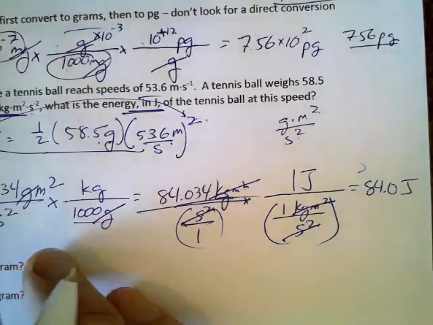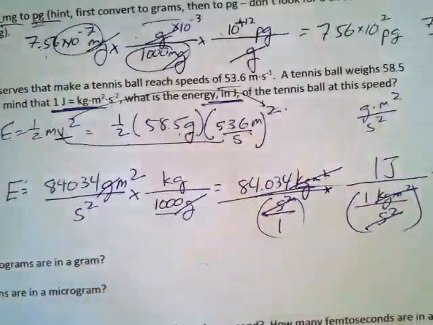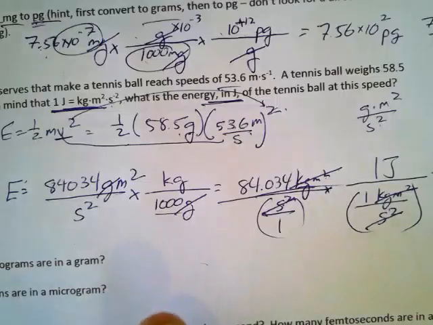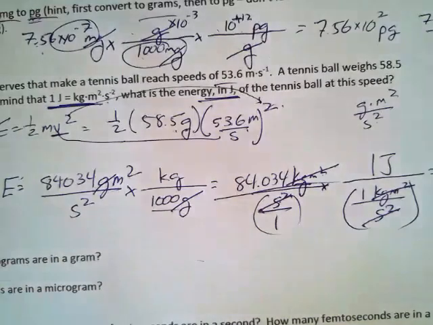So there's a big difference. If I say 84 joules versus 84,000 joules, that's a big difference. It might not seem like it on a chemistry test, but if I call you and say, hey, you just won $84,000 versus you just won $84, that's a big difference. And it's a big difference on an energy scale too.